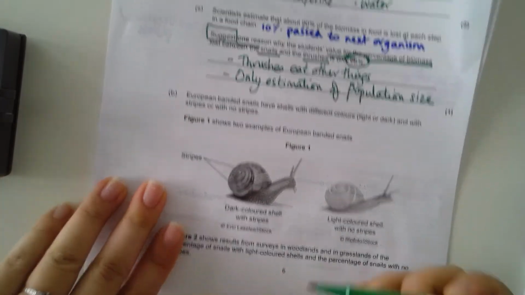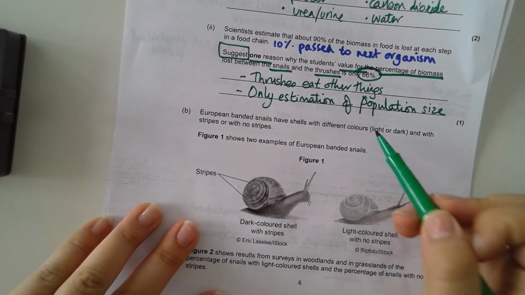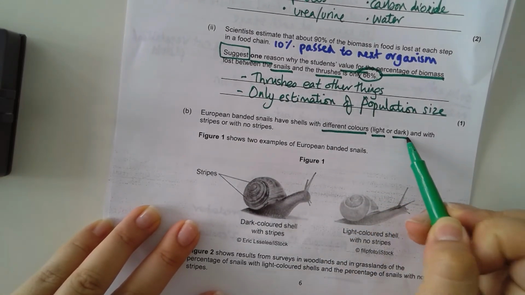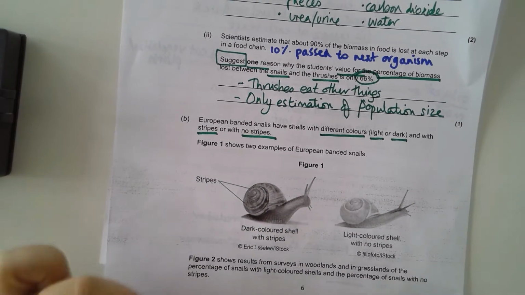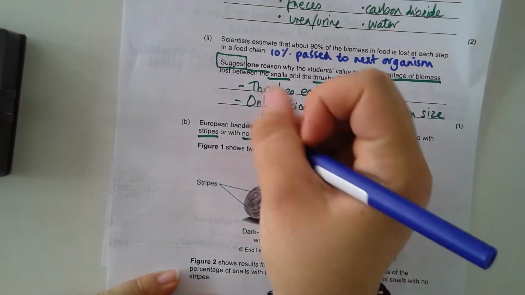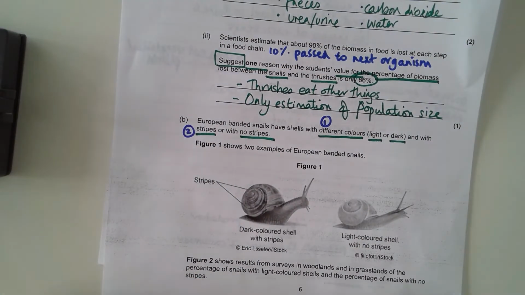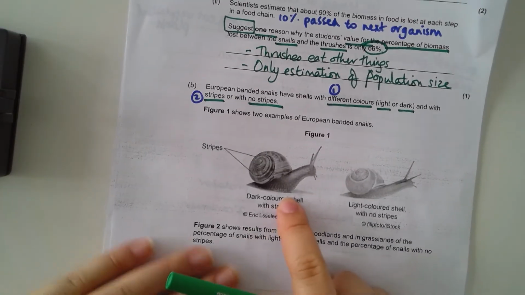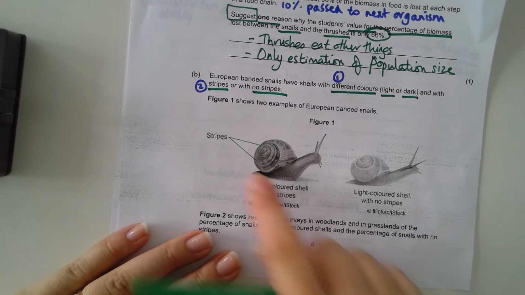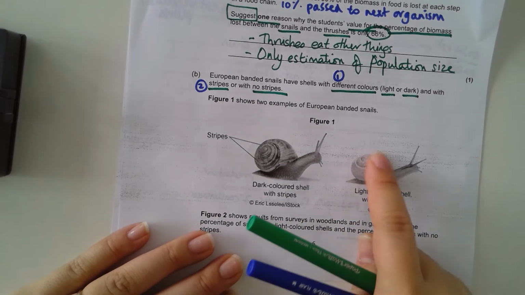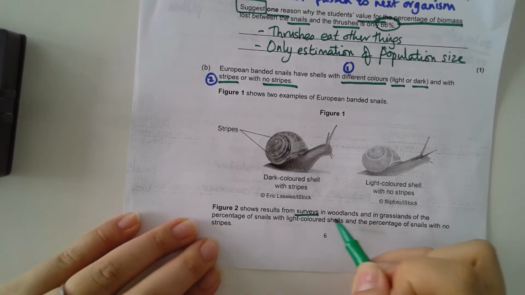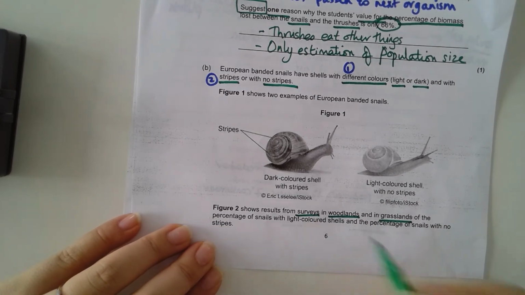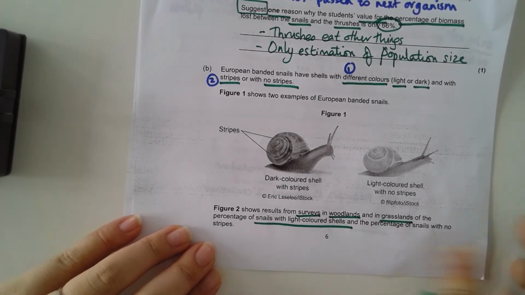We have 2 types of snails we're looking at now. So we have 2 different colours, light or dark, with stripes and no stripes. So there's 2 factors we're looking at. We're looking at, firstly, what colour they are, and secondly, if they have stripes. So here's a picture of a dark coloured snail with stripes. Here is a light coloured snail, no stripes. So next they've done a survey from the woodlands and grasslands, and we have a graph to show this data.